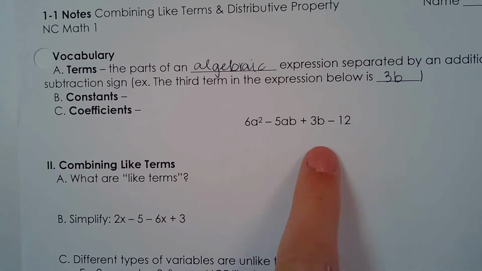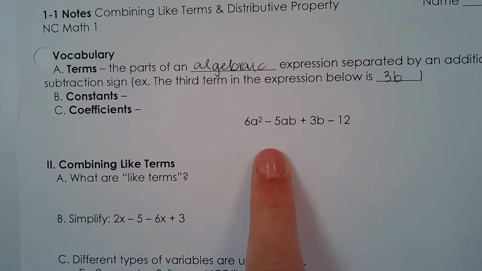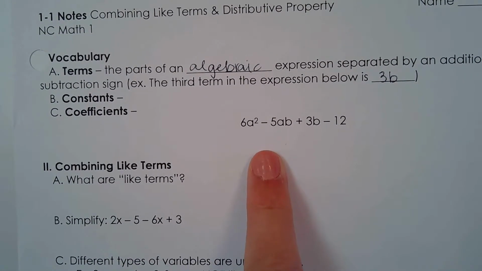So the letters. What are the letters in math algebraic expressions? The letters. What do we call them? Variables. So what does that sound like?